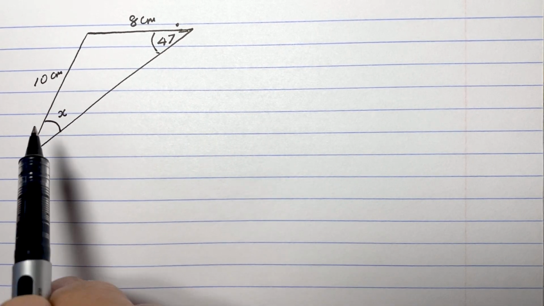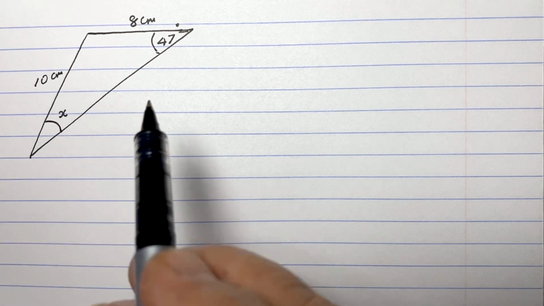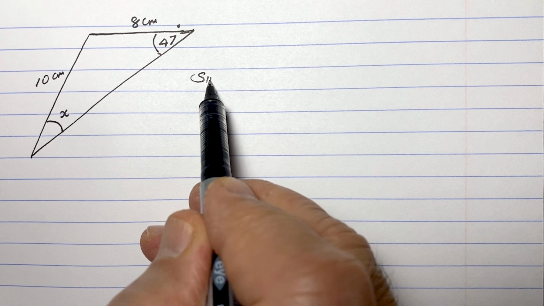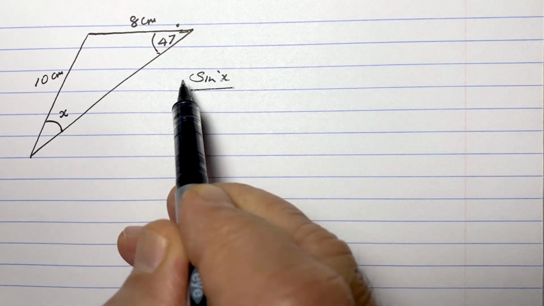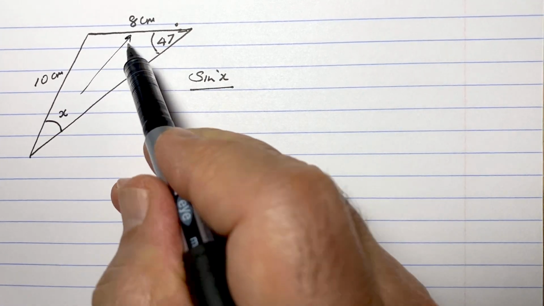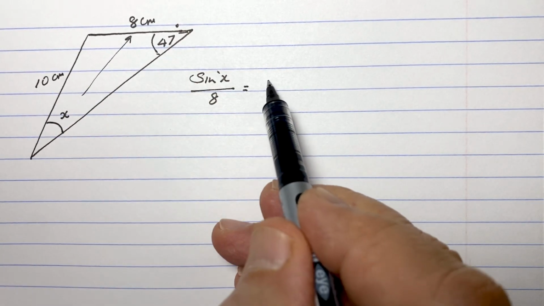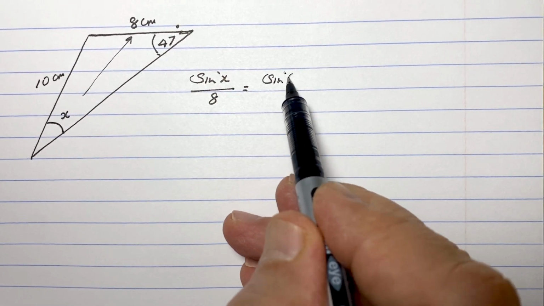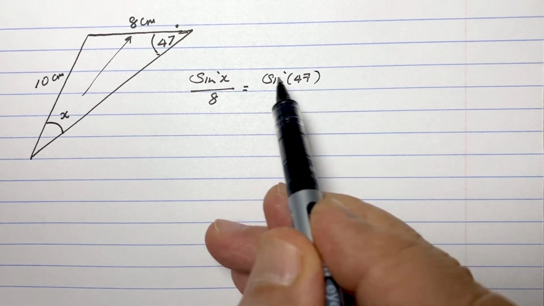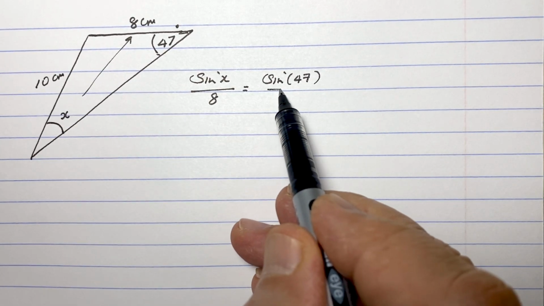So I'm going to use sine rule, using the version where the angle is at the top of the fraction. So I could say sine of x over the opposite side, which is 8, equals sine of 47 over side 10.